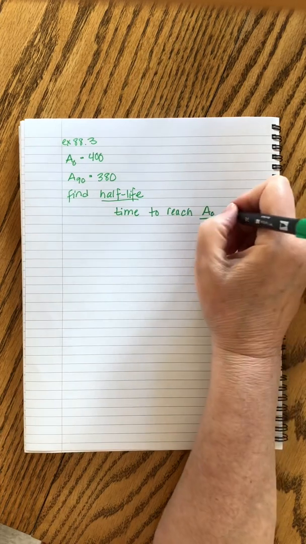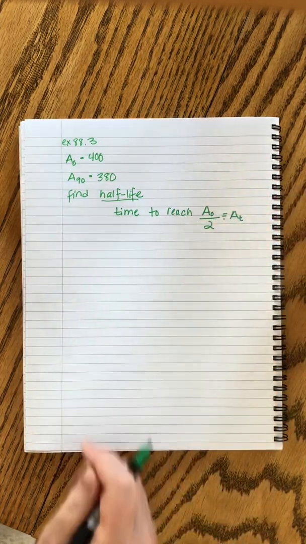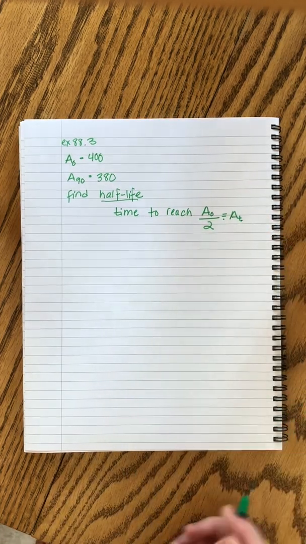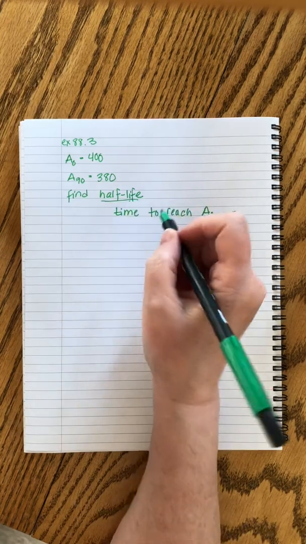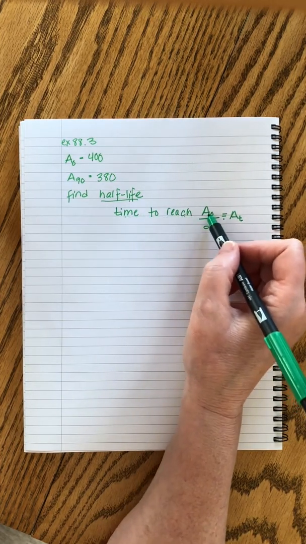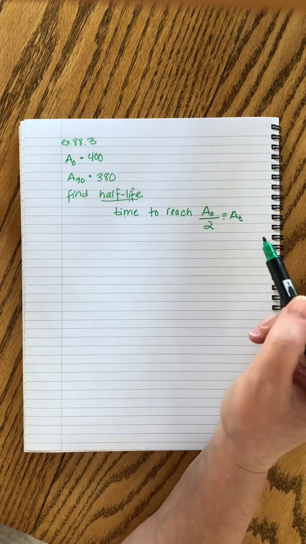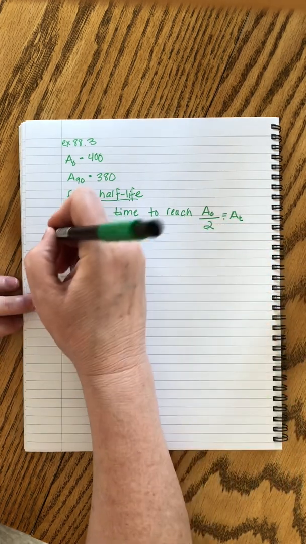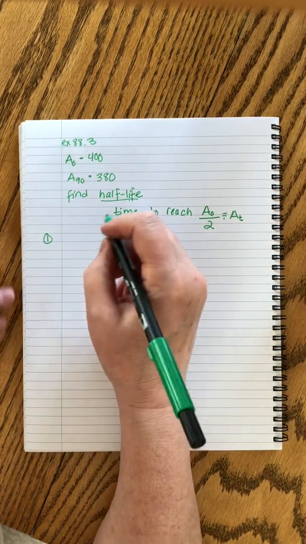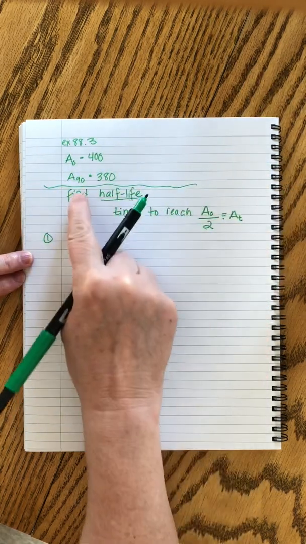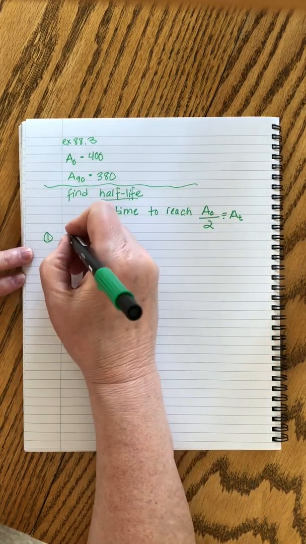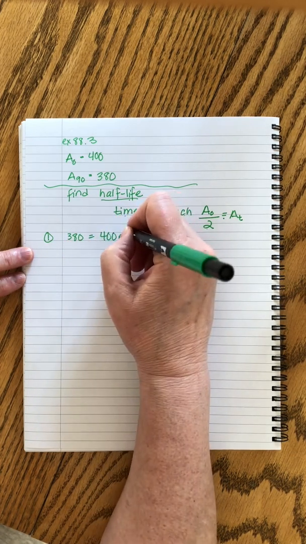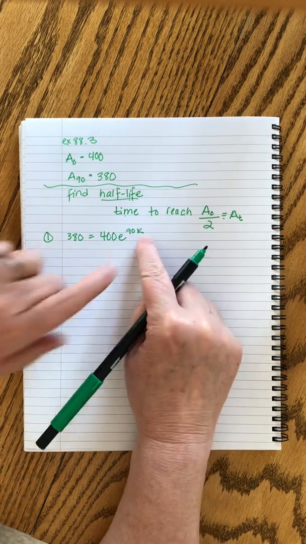Okay? So we'll set this equal to the amount at that time, and then we have to solve for the t. So a half-life means the time that is required to reach half of the original amount. Okay, so the first thing we have to do is solve for k, just like always. So we know that, there's where we divide the first step from the second step. 380 equals 400 times e to the 90k. This time I'm just going to rearrange them.